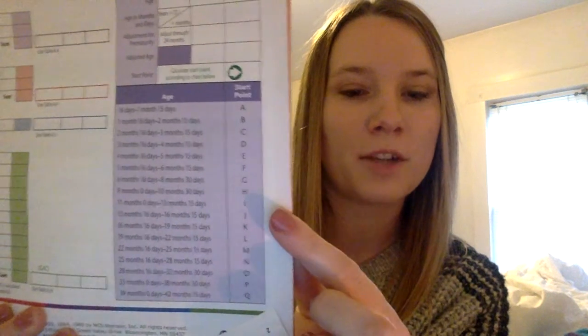Good morning, everyone. I am here to talk to you a little bit more about the basals and ceiling, because we had quite a few questions on that on your note cards. So, when you look at the Bailey, you find your starting point. After you've calculated your age, you can find your starting point based on their age.